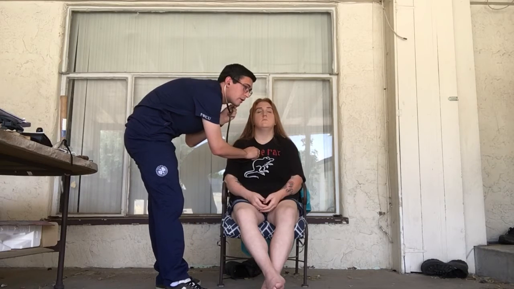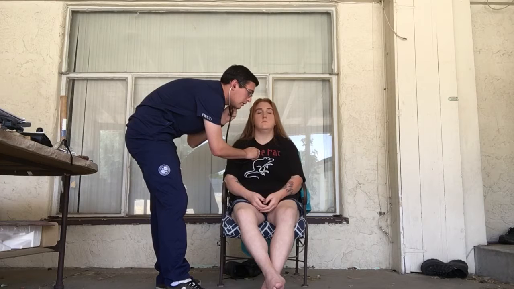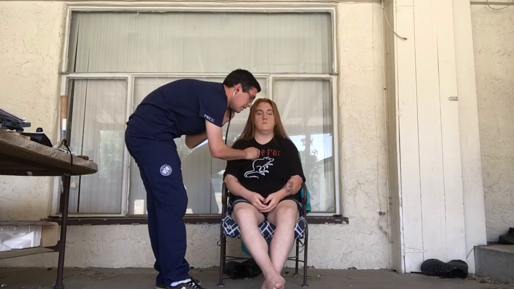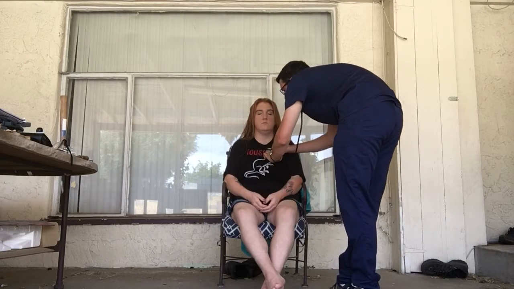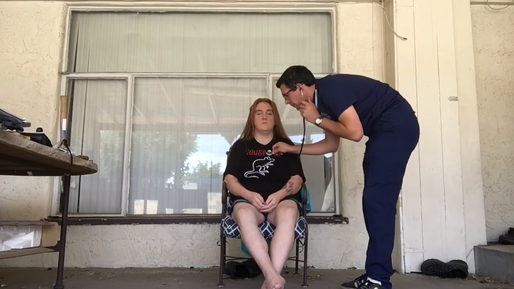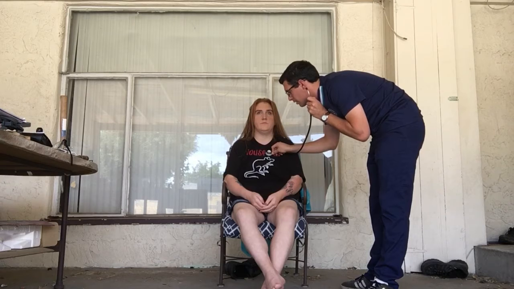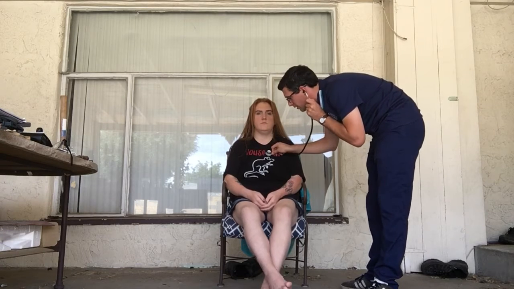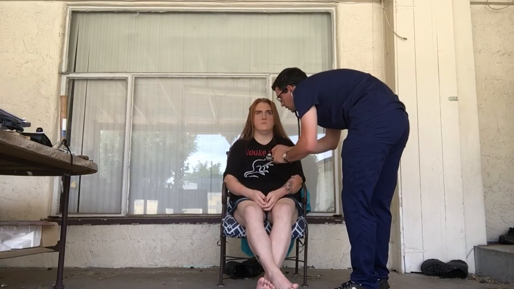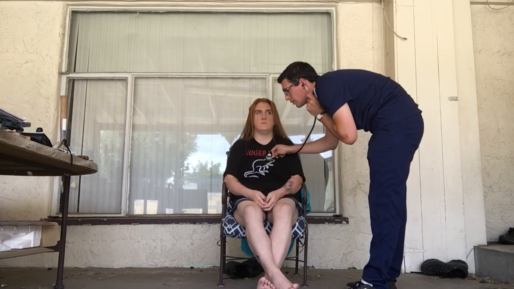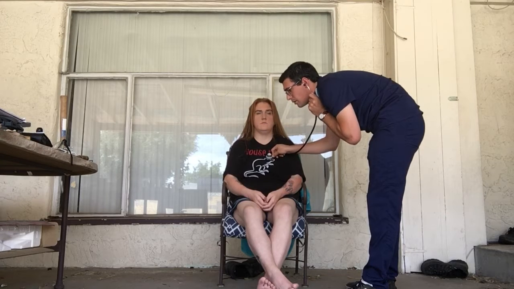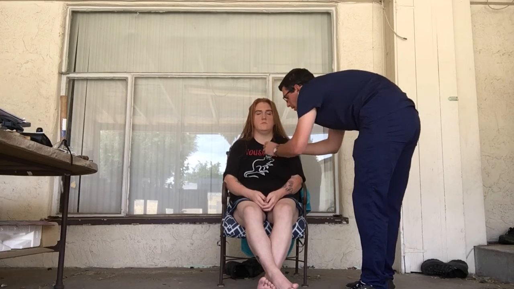Aortic, I'm at the second intercostal space, right sternal margin, and S2 louder than S1. All right, pulmonic, left sternal margin, second intercostal space, S2 louder than S1. Erb's point, third intercostal space, left sternal margin, S1 equal to S2. I'm going to listen with both the diaphragm and the bell.